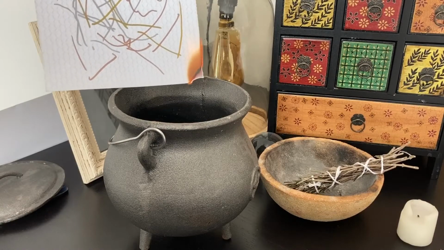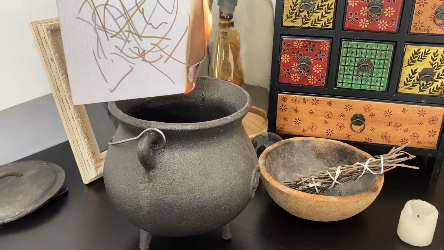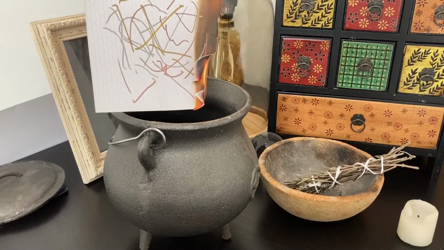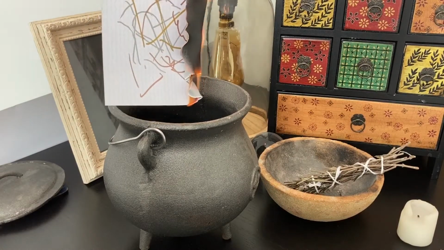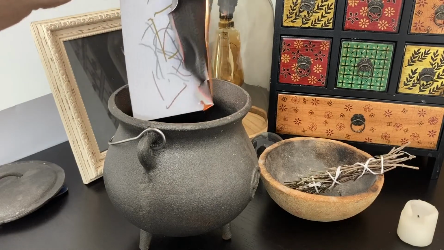A lot of people will recommend burning the sigil or destroying it in some way. The reason for that is literally because it's one of those things whereby you want the beginning, middle and end to your magic spells or rituals.